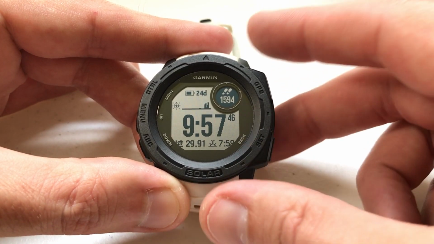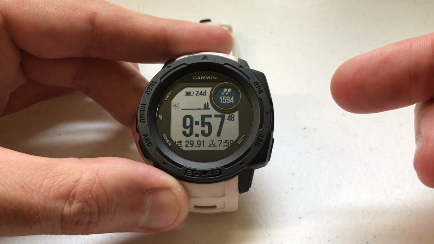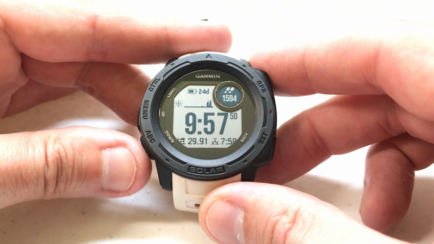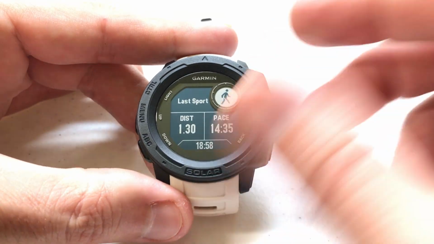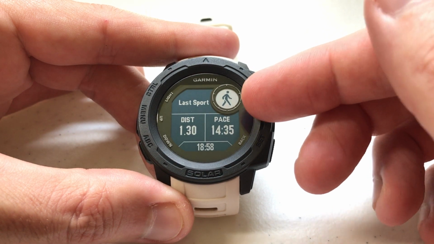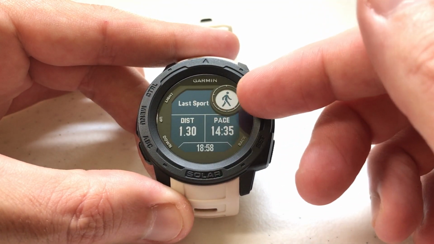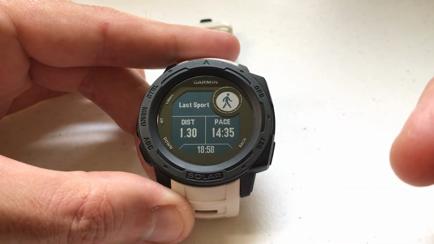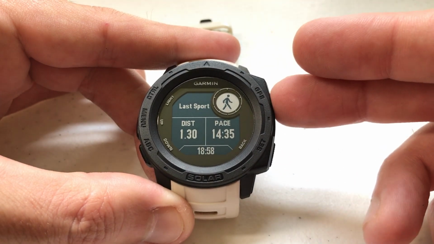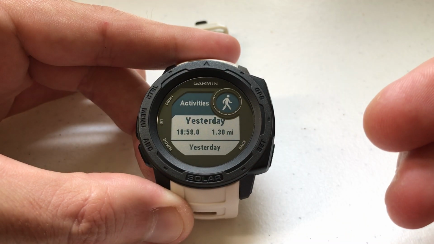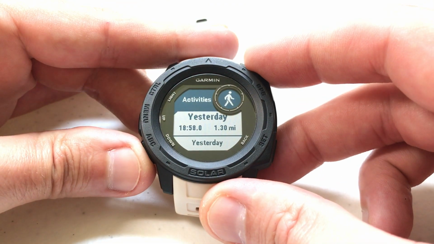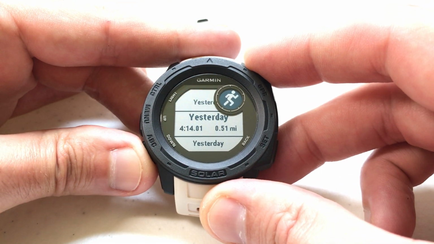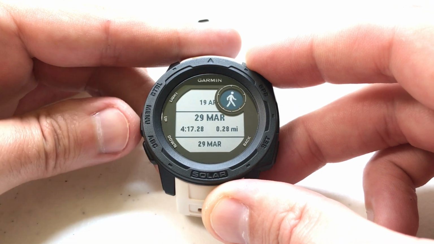Now that we've got the widget installed, instead of going like we just did to go look at my most recent activities, we can just go straight to the widget and it takes us directly into our last activity. Same thing we saw before. It was a walking activity, 1.3 miles, the pace, the time. I can also press the GPS button while I'm in the activity and I can get to the same screen we saw earlier, all of my activities.